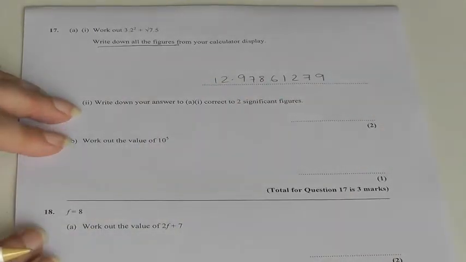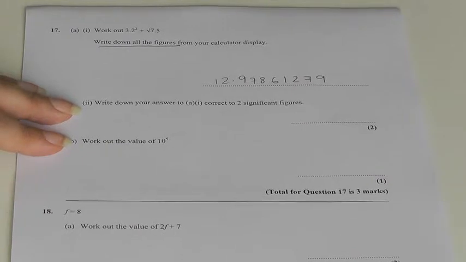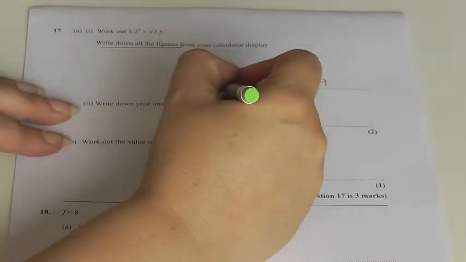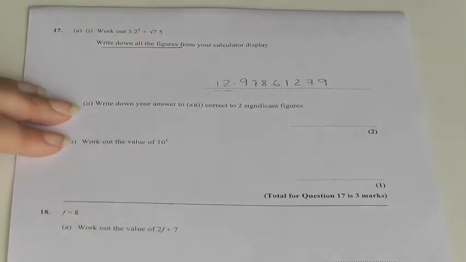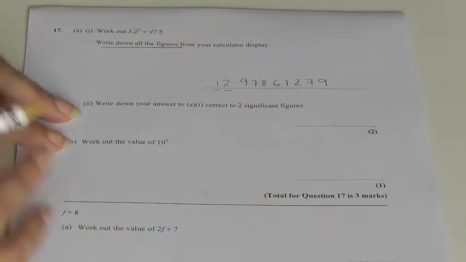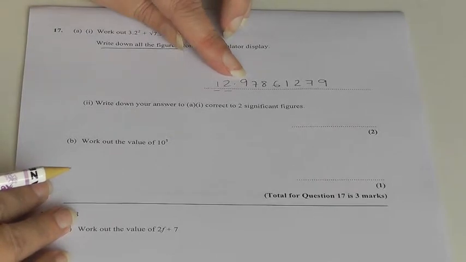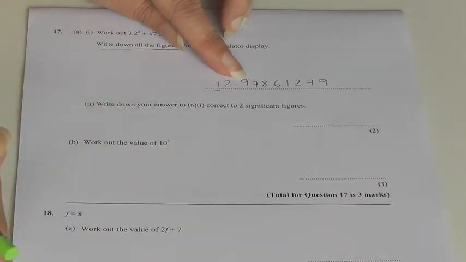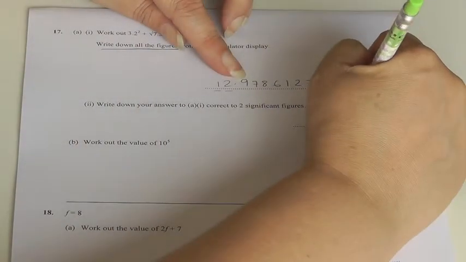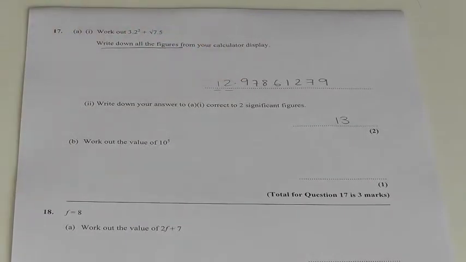The second part of that question asks you to write your answer correct to two significant figures. Your first significant figure is your first non-zero digit. So there's my first two significant figures, and I look at the 9 to decide, is that number closer to 12 or 13? Well, 12.9 is closer to 13, and therefore, rounded to two significant figures, that number is 13.